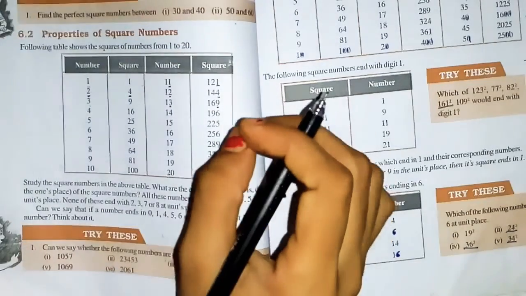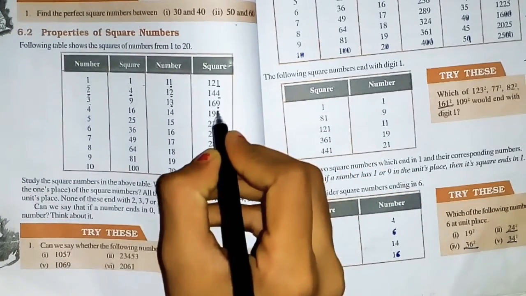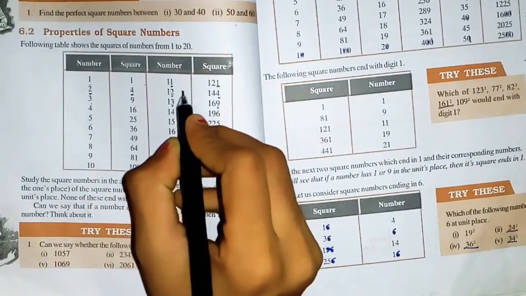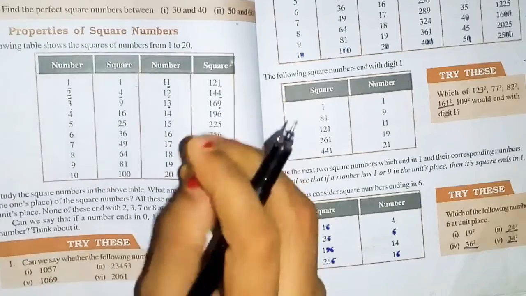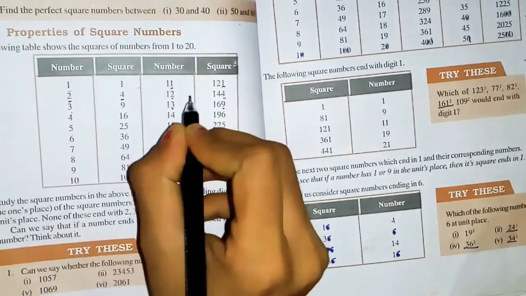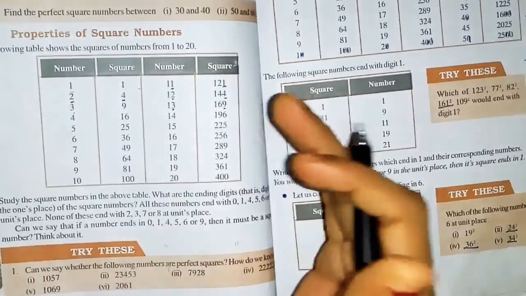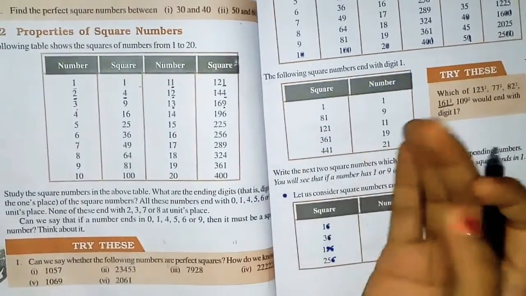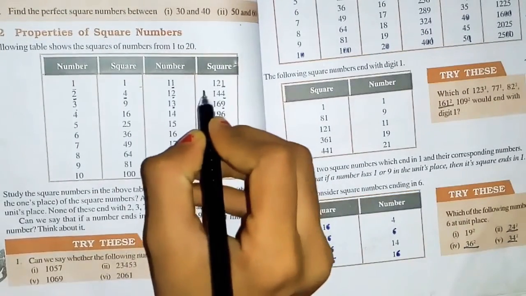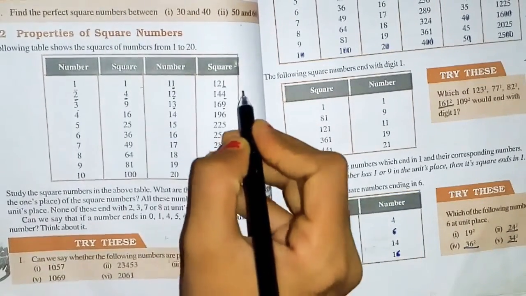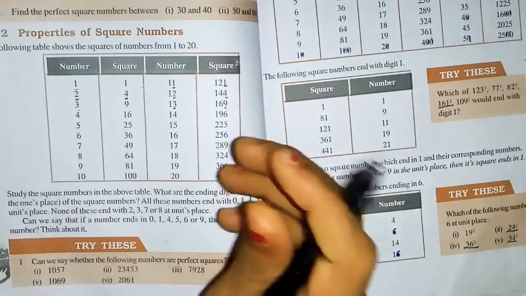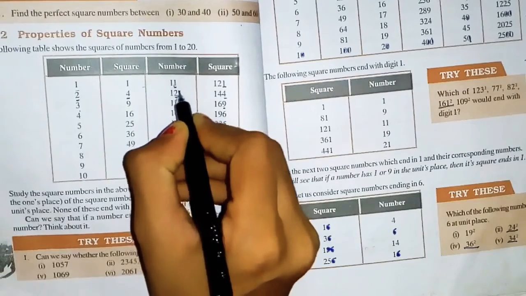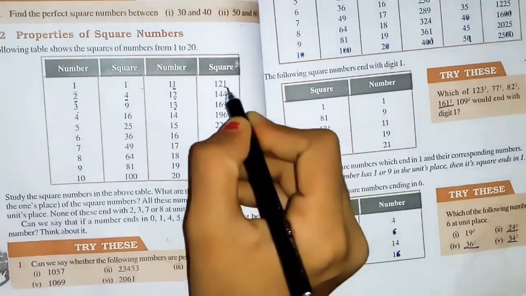So they are asking in question number 1 what will be the last digit of the square of the given numbers. So you can directly square the last digit. Only by squaring the last digit you will come to know what will be the last digit of the answer of the square of that number. So you don't have to multiply the whole number 2 times, meaning you don't have to do 11 into 11. If you do 11 into 11, you get 121 and the last digit is 1. So without doing 11 into 11, only by doing the square of this last digit, meaning 1 into 1, you can tell what would be the last digit.